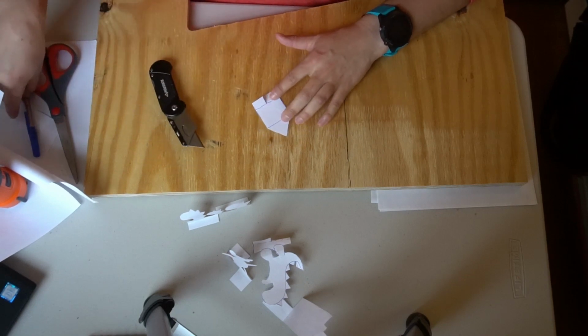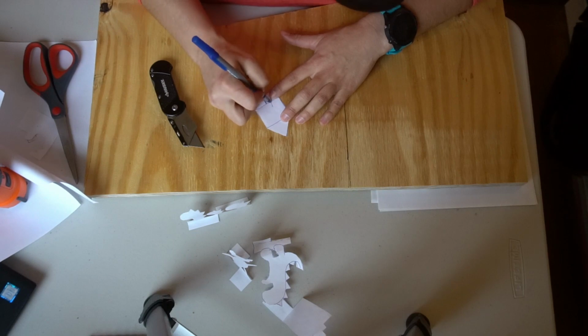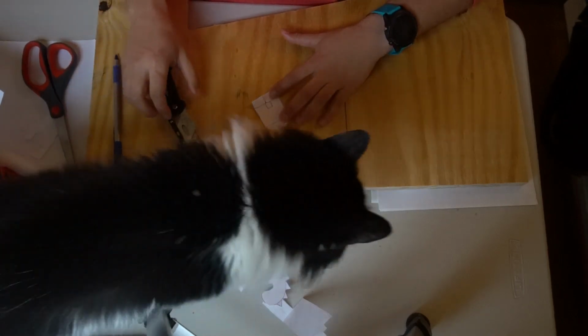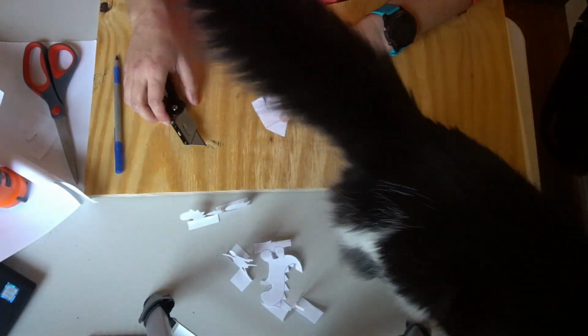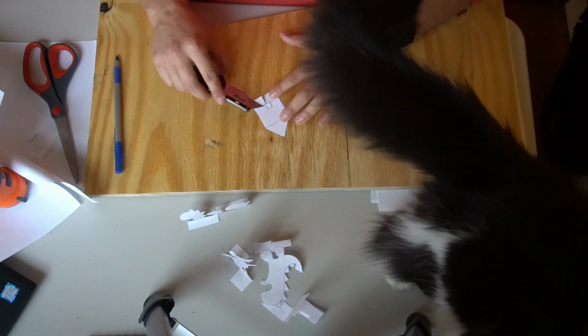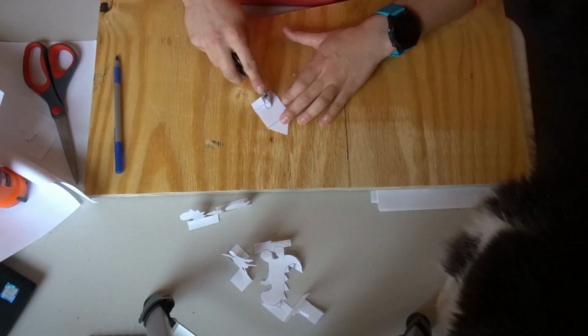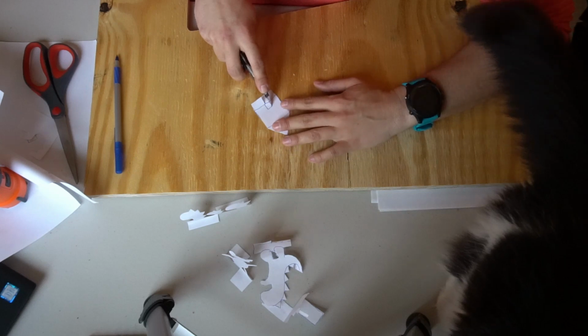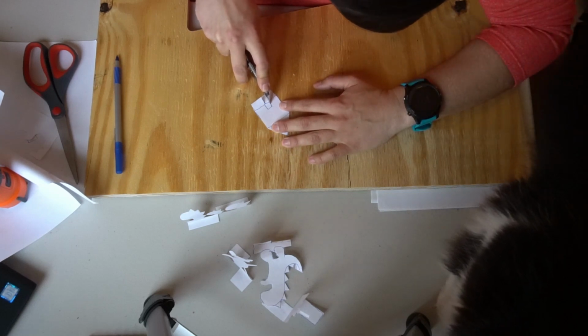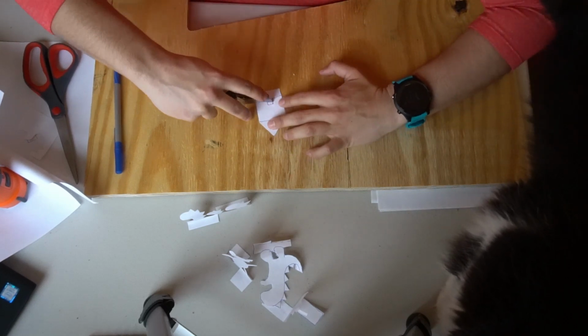So what I'm going to do is on here, I'm going to draw my door, and I'm going to use my utility knife to extremely carefully, keeping my hands out of the way, cut along these lines.